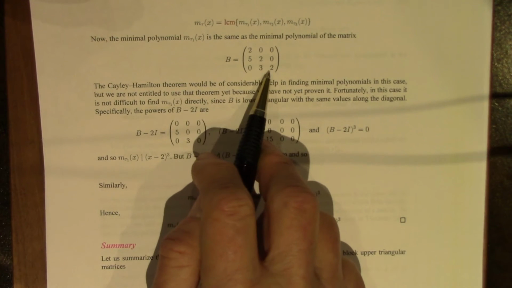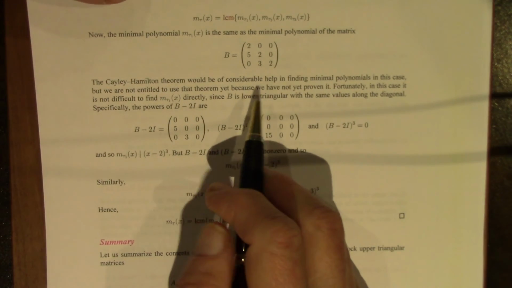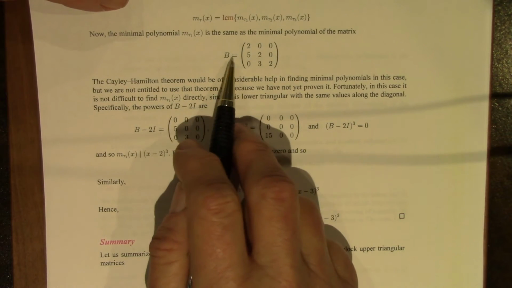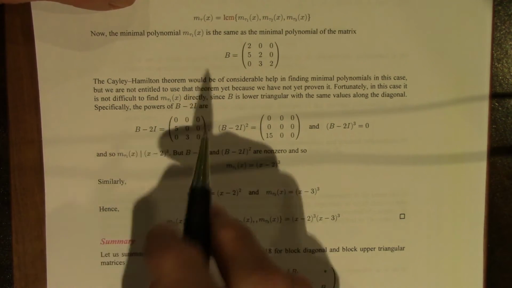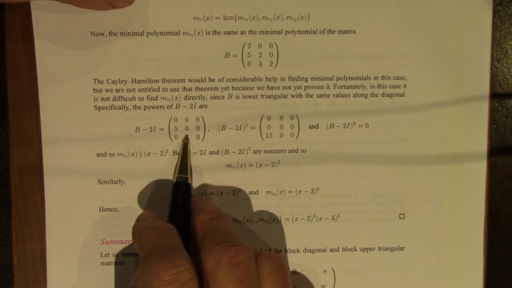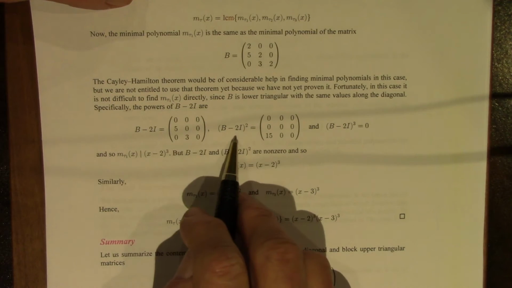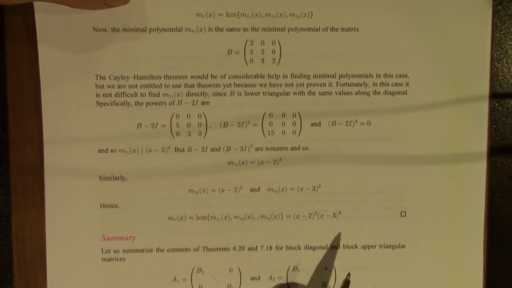In particular, this is lower triangular, and the diagonal elements are all the same. So if I take B minus 2I, I get something strictly lower triangular. And as you raise that to powers, you will hit 0, always.